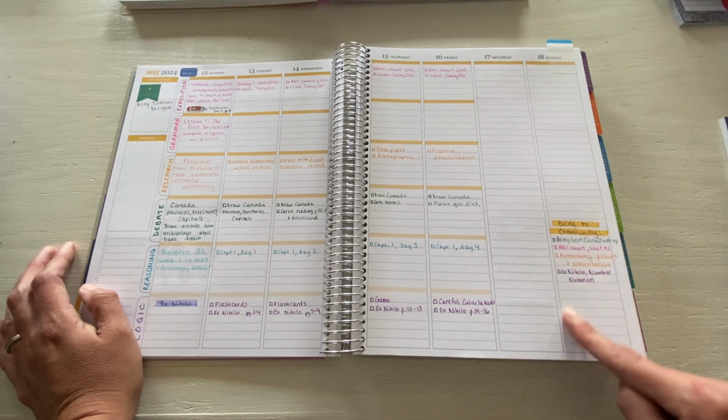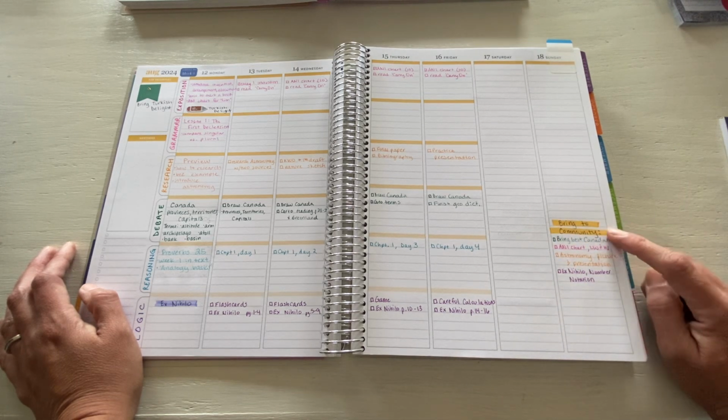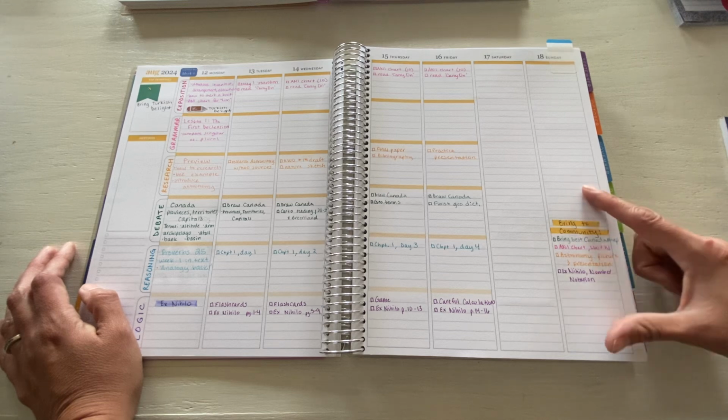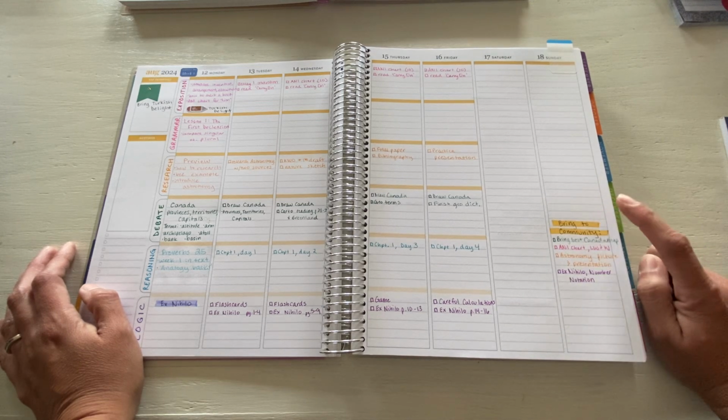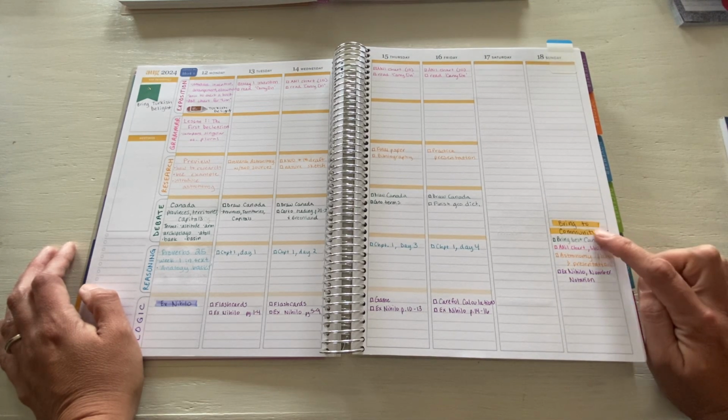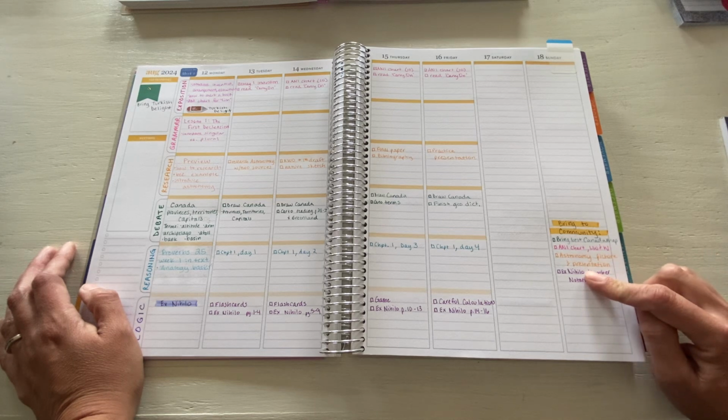You can see at the end of Sunday, I've put "bring to community," because on Sunday afternoons, I'll be packing up my car and getting all my stuff together. And I want to make sure that I'm packing everything that we need for the week.